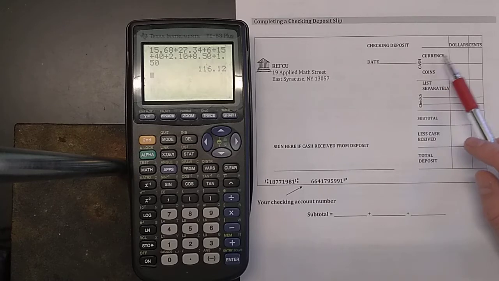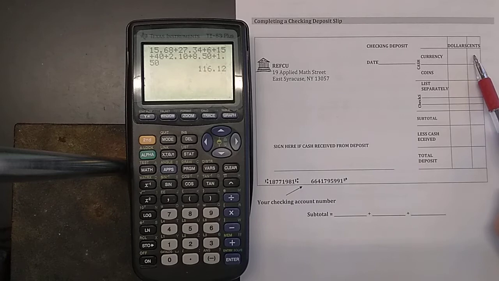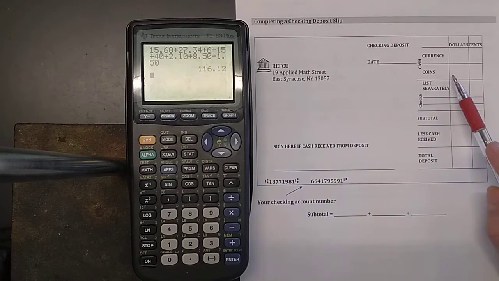You're going to list the total of all the different types of currency that you have. Okay? Since dollar bills don't have any cents attached to them, you don't have like a $1.03 bill. The number of cents in here will always be 00. Now for the coins, that's obviously going to be different. Here's going to be the total for all the coins. Okay, that probably will have a number of cents.